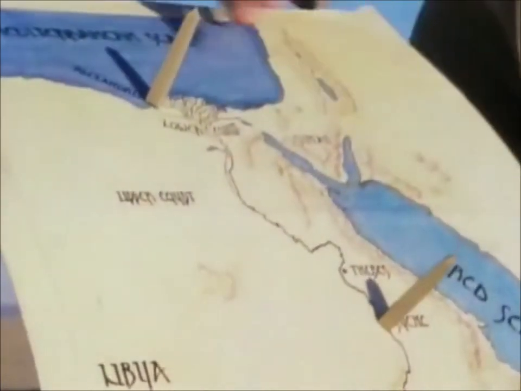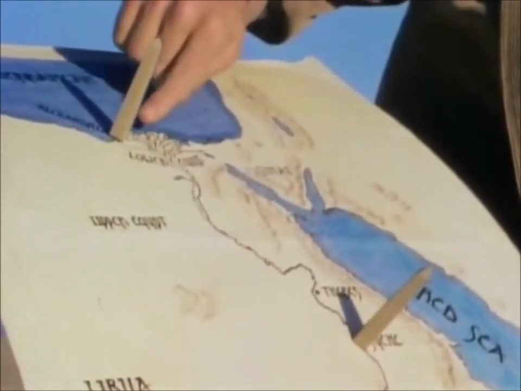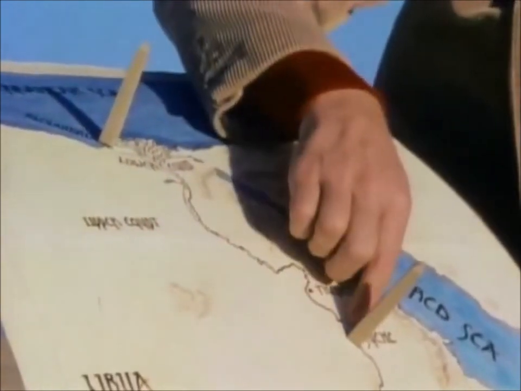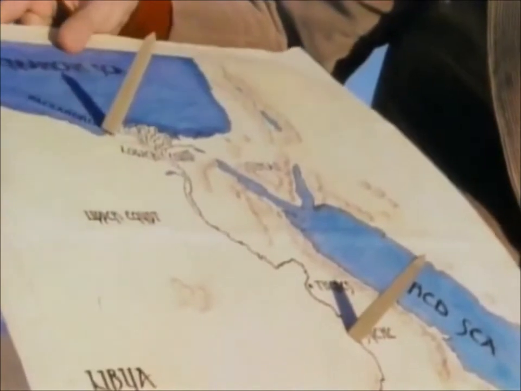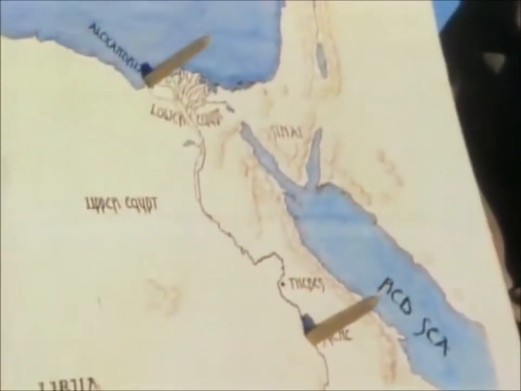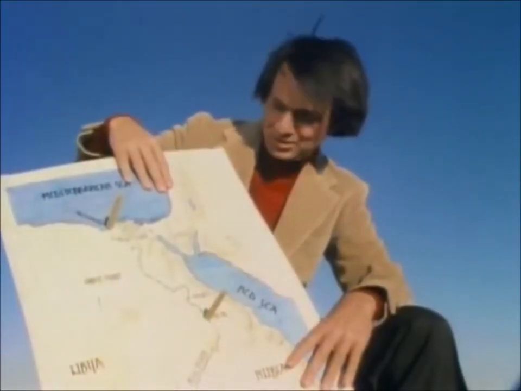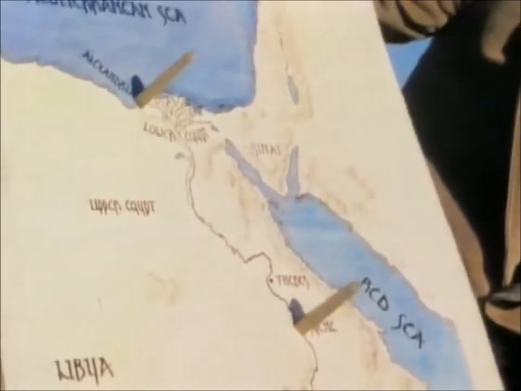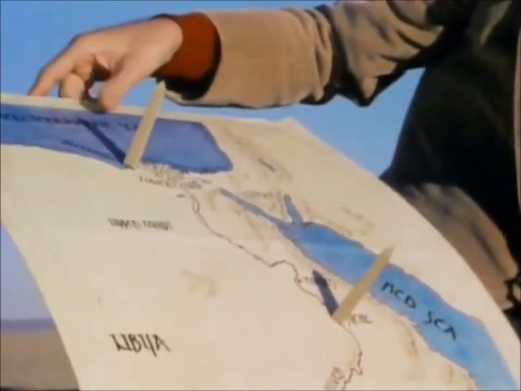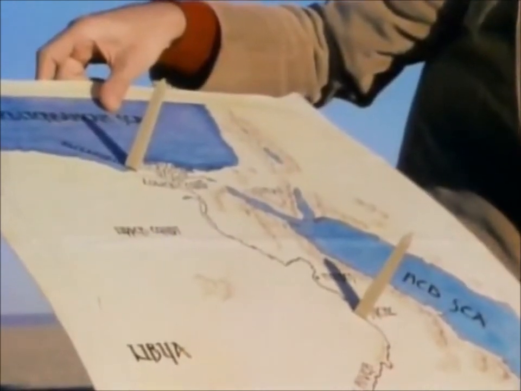Here's a map of ancient Egypt. I've inserted two sticks, or obelisks, one up here in Alexandria and one down here in Syene. Now, if at a certain moment each stick casts no shadow at all, that's perfectly easy to understand, provided the Earth is flat. If the shadow at Syene is a certain length, and the shadow at Alexandria is the same length, that also makes sense on a flat Earth.